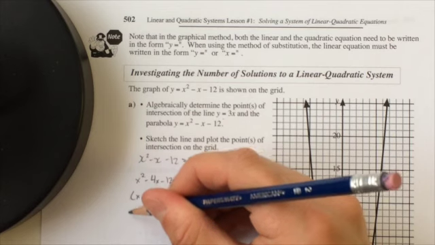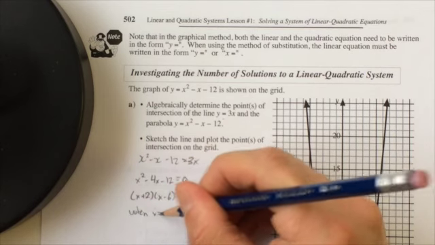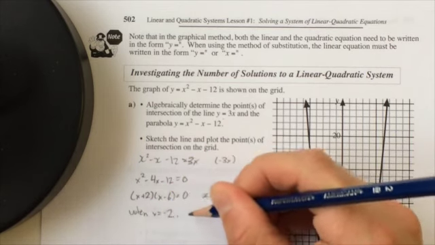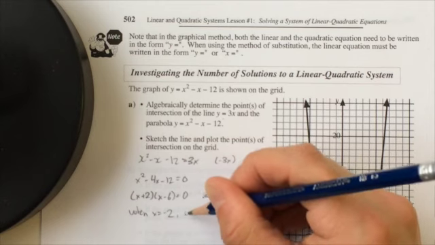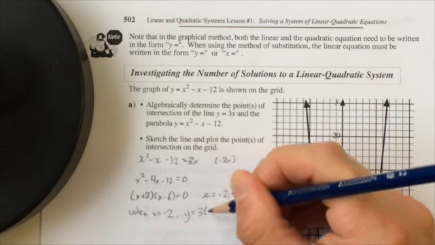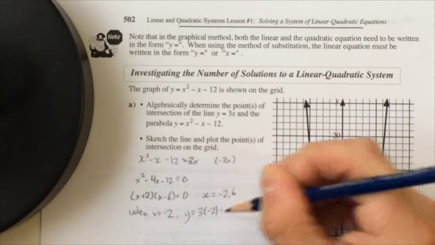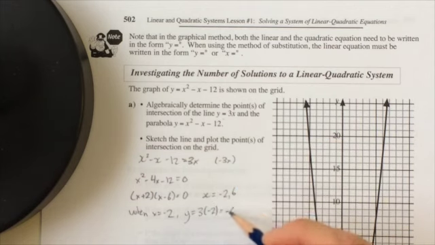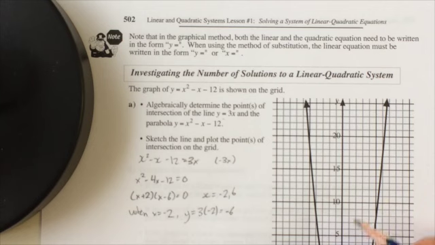Okay, so let's see when x is equal to negative 2. We'll plug that back into one of our equations. Y is equal to 3 times negative 2, and that would be negative 6. So when x is negative 2, we should be at negative 6 right here.